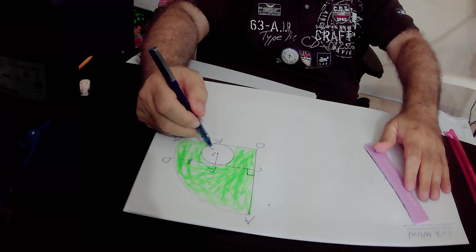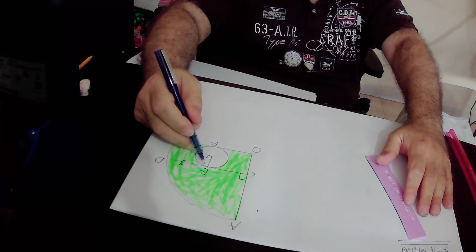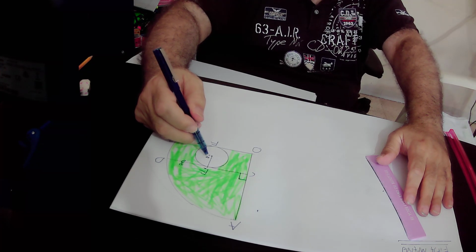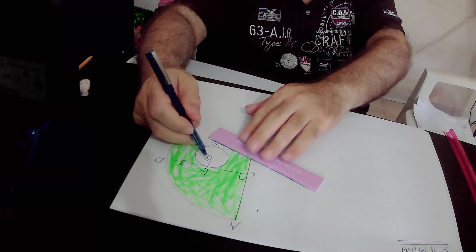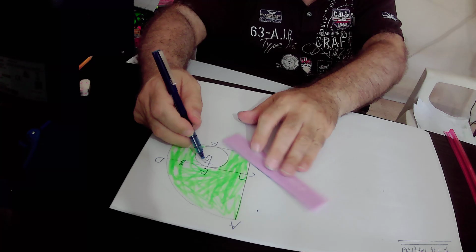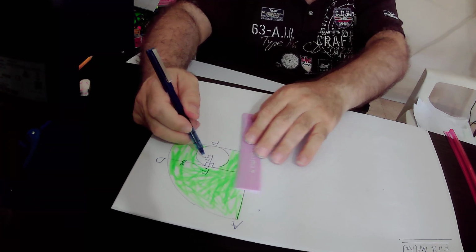Point J is the center of the small circle, point E is a point on the small circle itself, therefore JE is the radius of the small circle that we will define as R. We have the radius JE that is drawn to the point of tangency, therefore according to rule number 1, this angle will be equal to 90 degrees, and this angle will also be equal to 90 degrees.